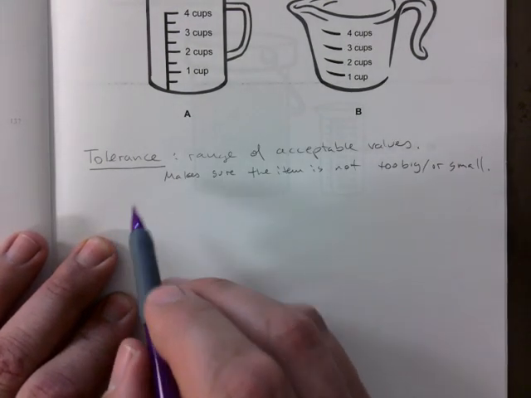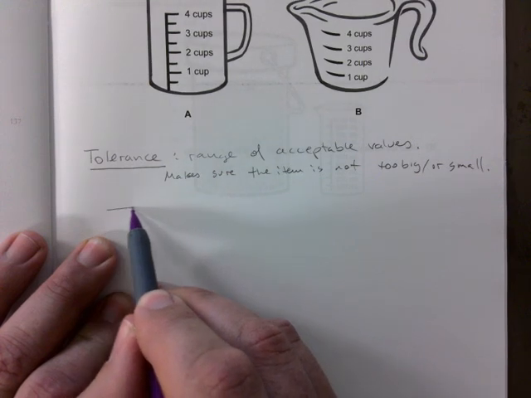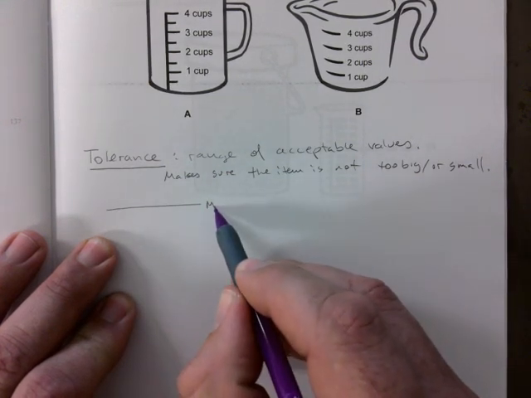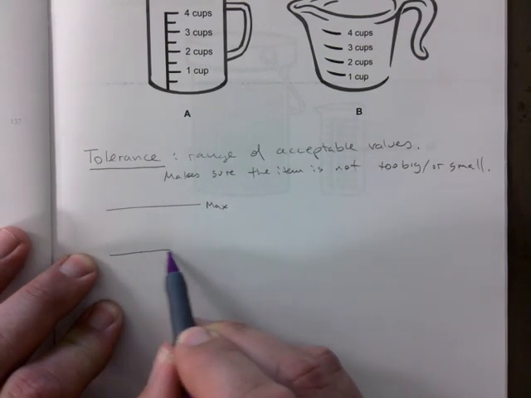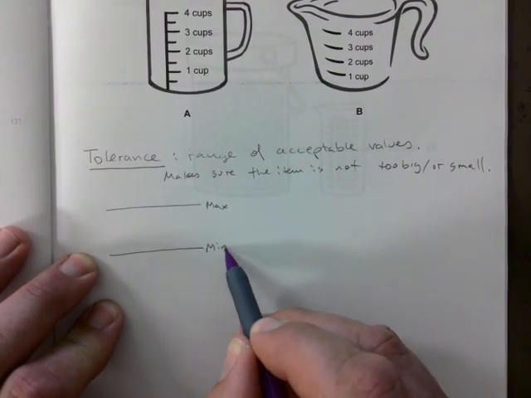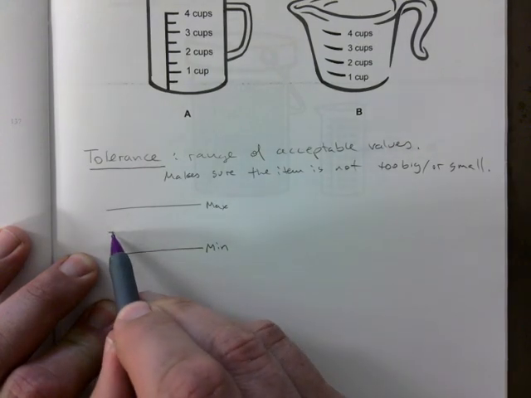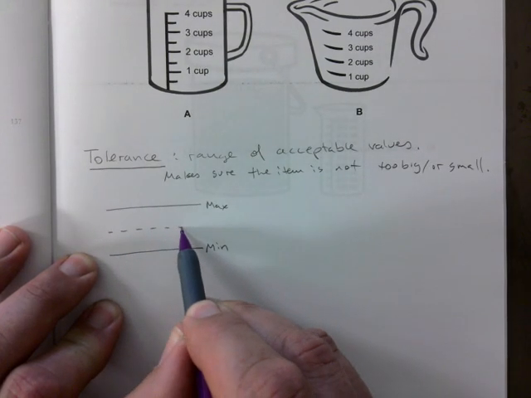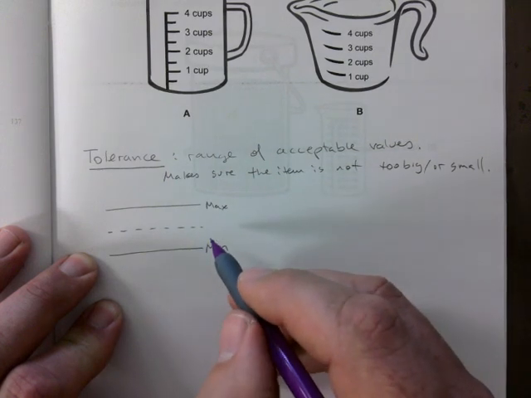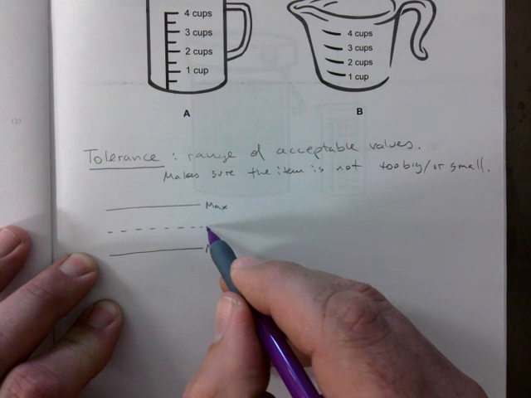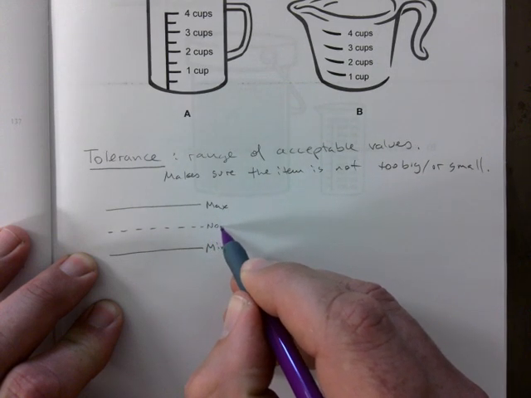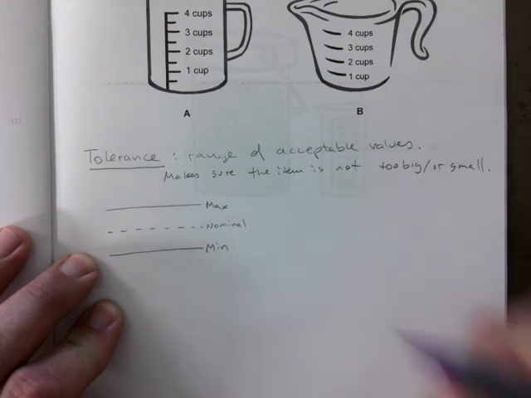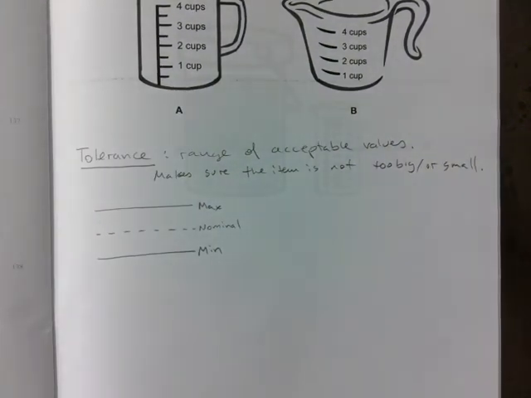Always think of this, folks, okay? There's always going to be a max, a maximum allowed. There's going to be a min. And usually, unless otherwise stated, there's something called the nominal. What's the nominal again? Anybody remember? When I say nominal, we are looking for that's our target. That's our target. Okay.